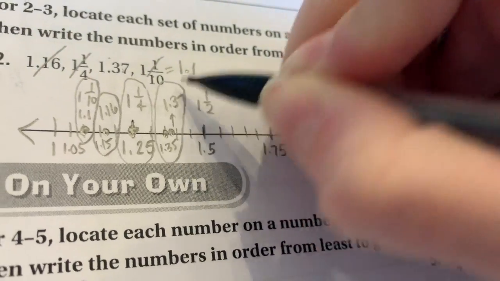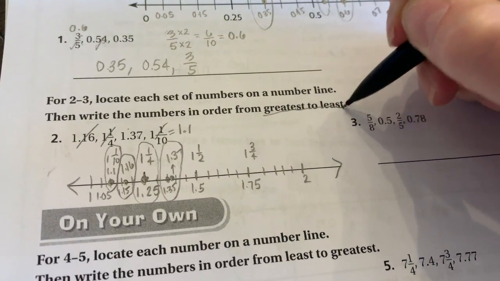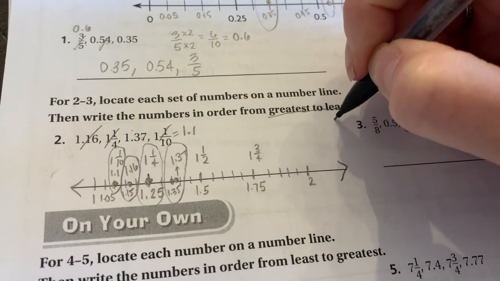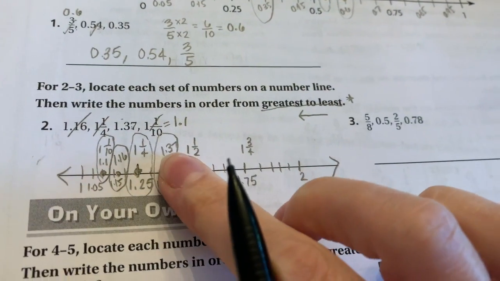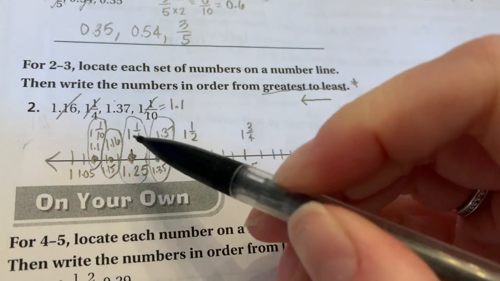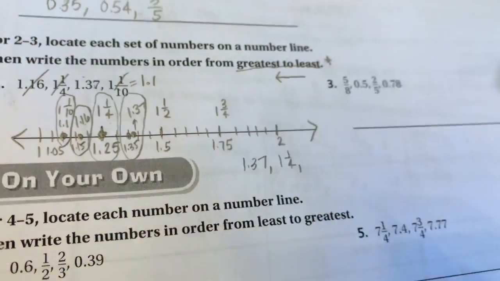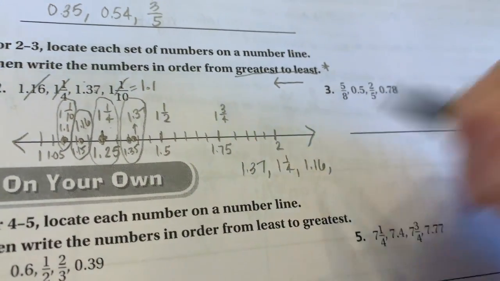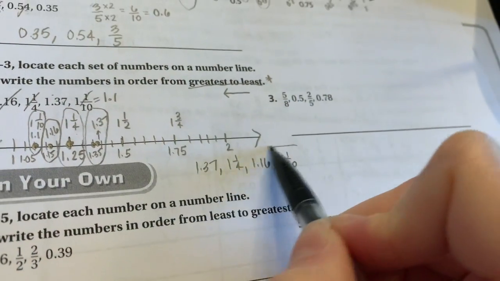Okay, and now you can see the order. So we're going, in this case, from greatest to least. So we're looking from the right to the left. So the largest number is 1 37/100, followed by 1 1/4, and then 1 16/100, and then 1 1/10. Okay, and that's my answer.